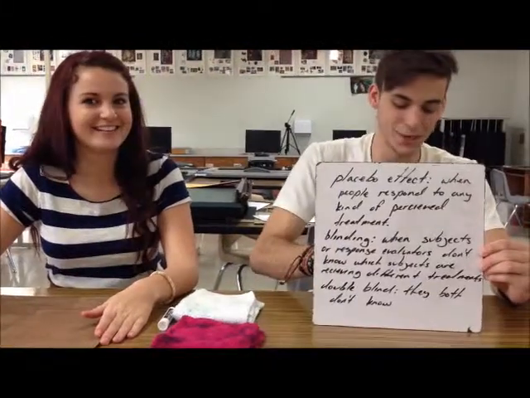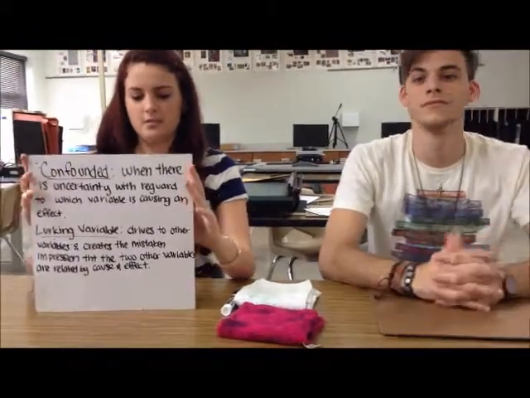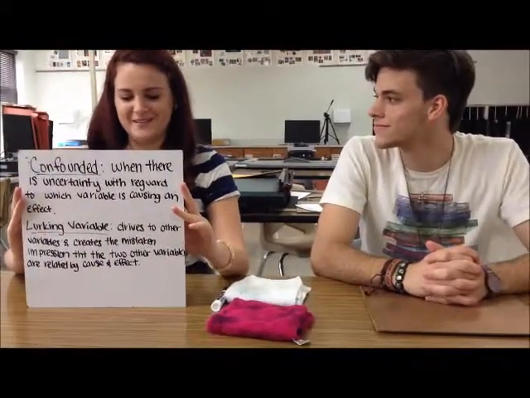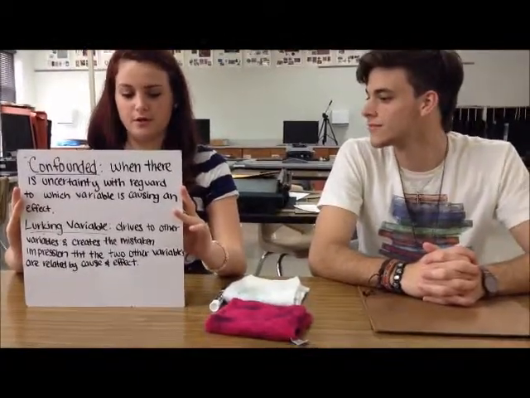We're going to start with the placebo effect. The placebo effect is when people respond to any kind of treatment, even though it's not actually a real treatment. Blinding is when subjects or response evaluators don't know which subjects are receiving different treatments. And then double blinding is when neither the subjects nor the response evaluators know. Confounded is when there is uncertainty with regard to which variable is causing an effect. A lurking variable drives two other variables and creates the mistaken impression that the two other variables are related by cause and effect.